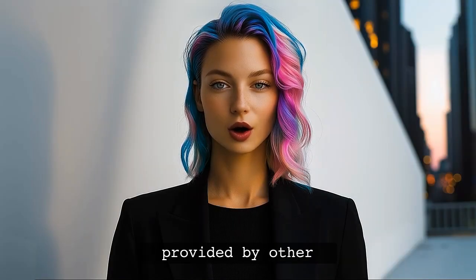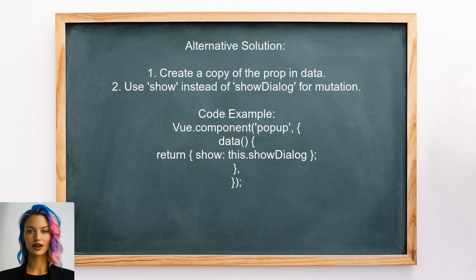Now let's look at the answers provided by other users. An alternative solution provided by another user suggests avoiding the mutation warning by creating a copy of the prop. Instead of directly mutating the prop, you can mutate this copy. They recommend defining a data property called show in the pop-up component, initialized with the value of show dialog.